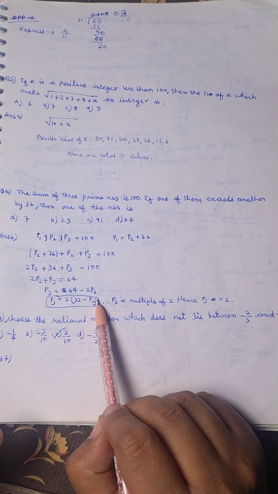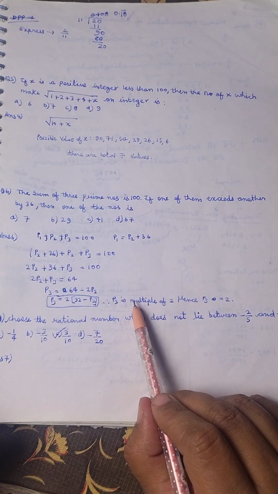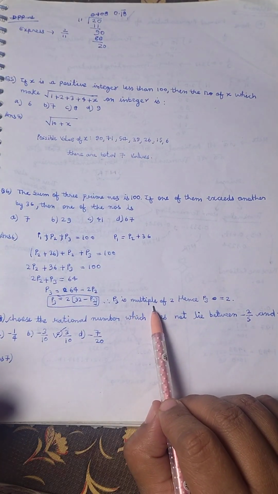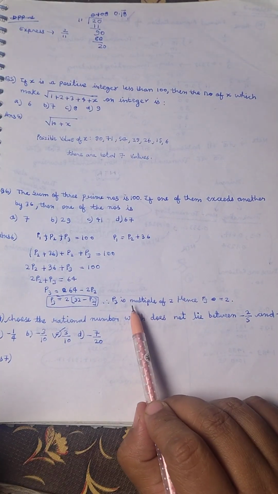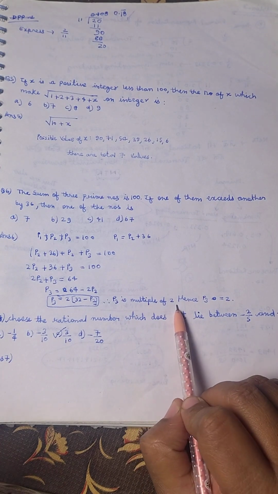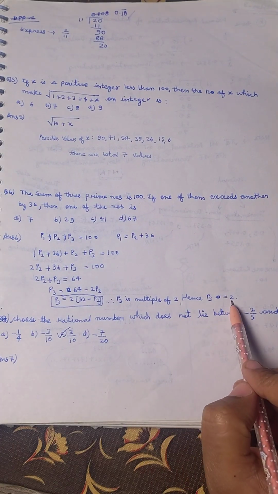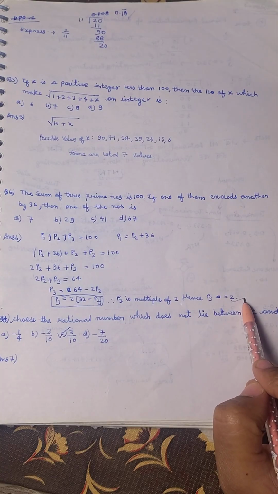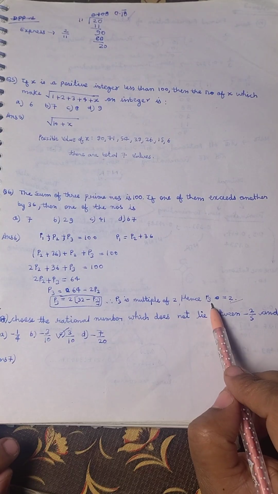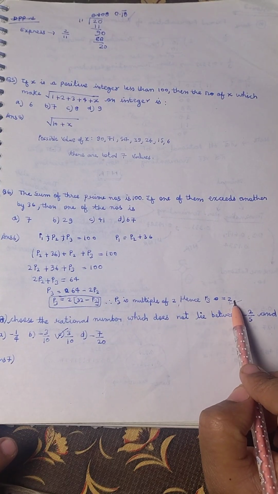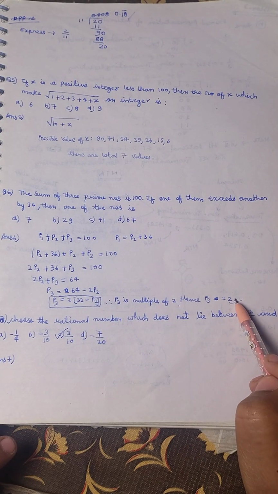Now again, we know that P3 is a multiple of 2, and there is only one prime number which is a multiple of 2, that is even, which is 2 itself. So P3 is equal to 2. So we have found one prime number.